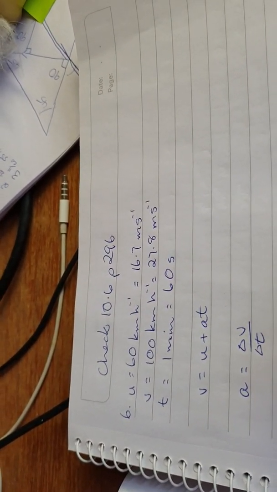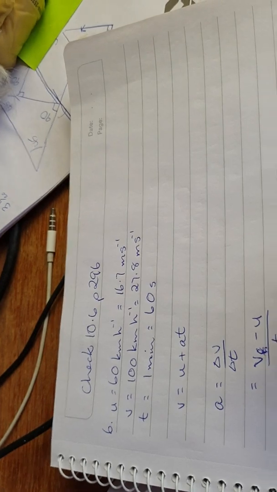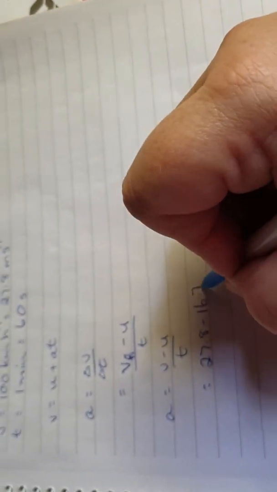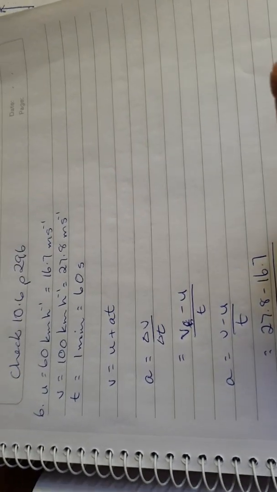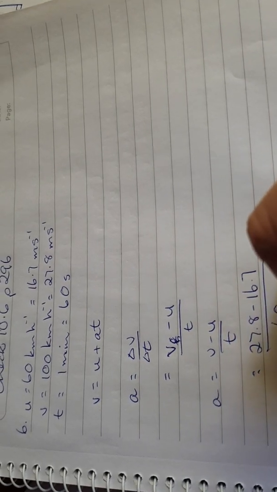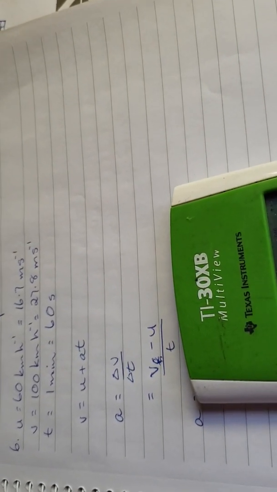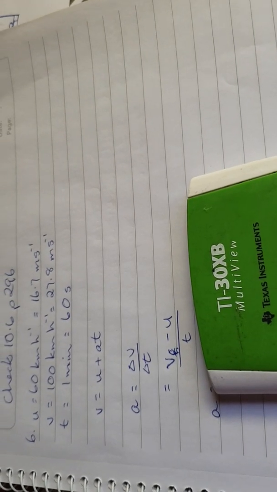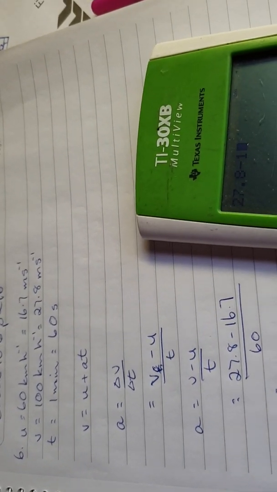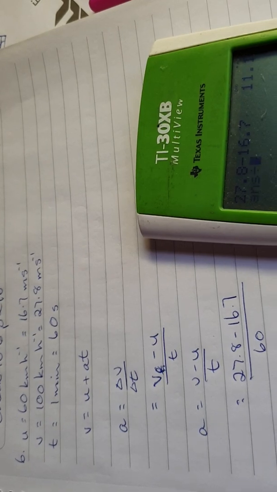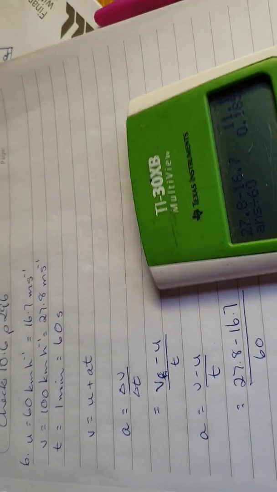So 27.8 minus 16.7 divided by 60. What does that give us? 27.8 minus 16.7 divided by 60. What do we got? Can you see it?